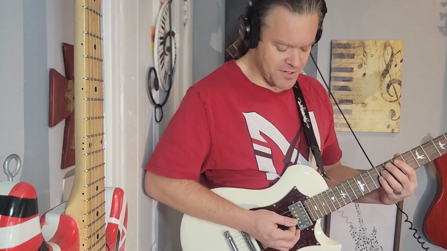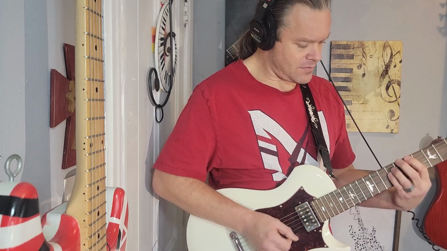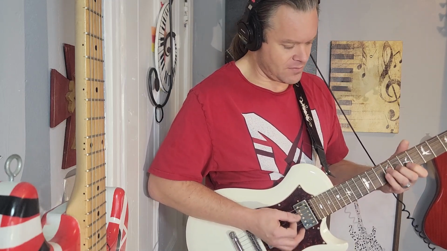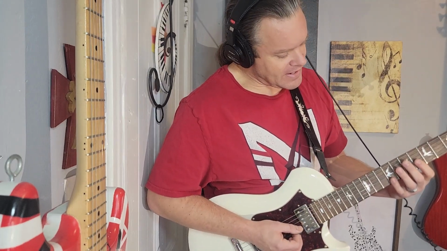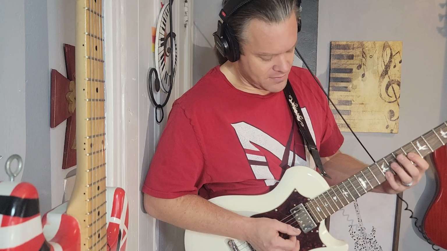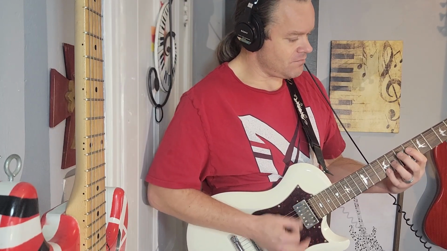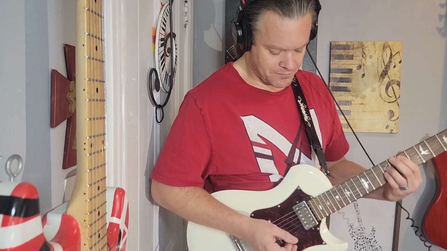But again, those major shapes: 1, 4, 5, and again, it's 2 ways of playing. 5 is B major. And then 6th is the dyad, starting on the 6th fret, and then the minor third, and then back to 1.